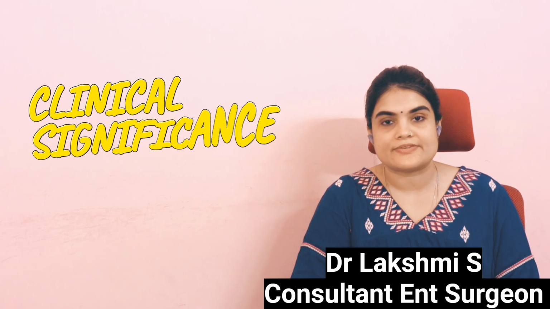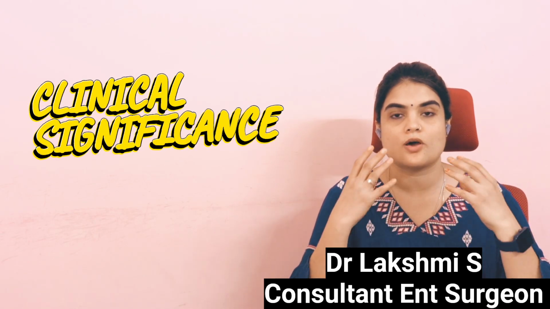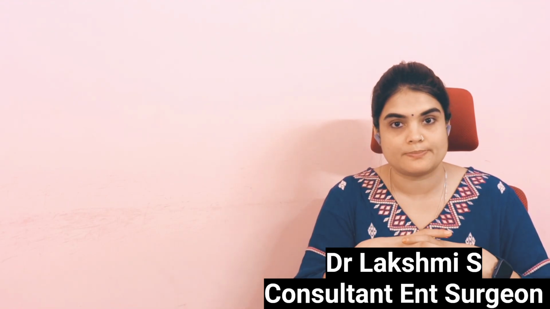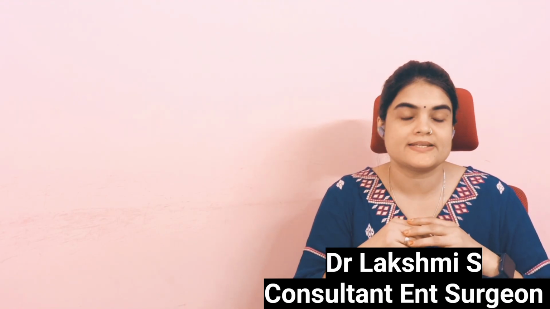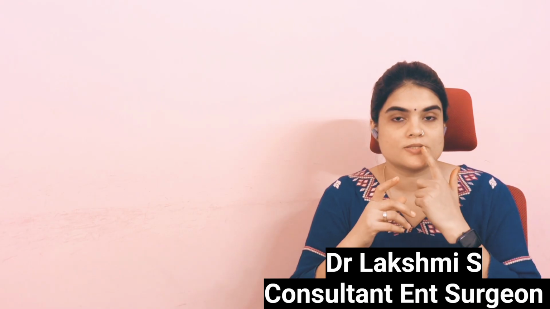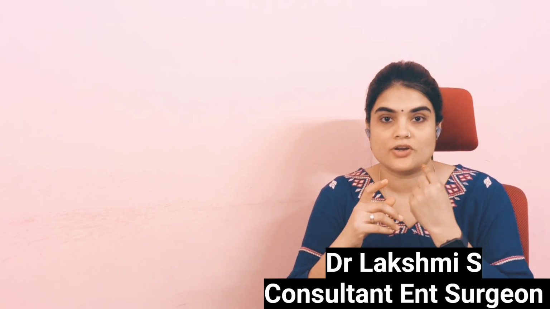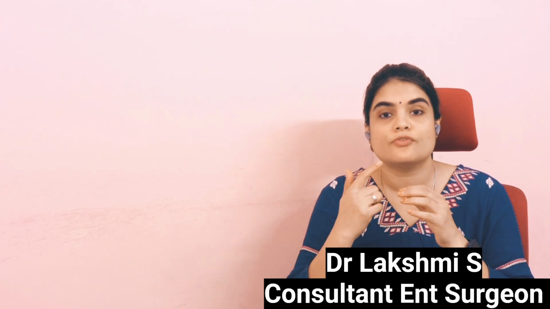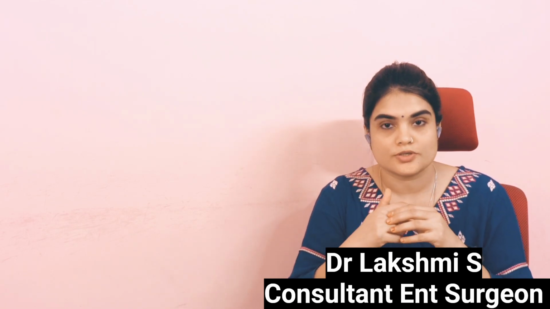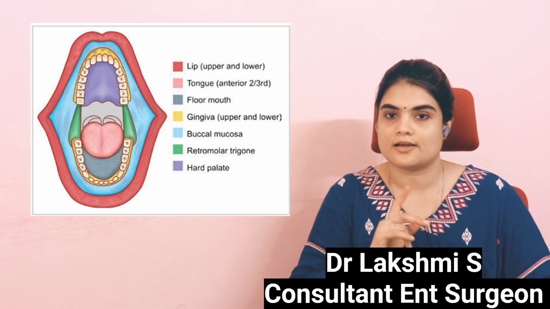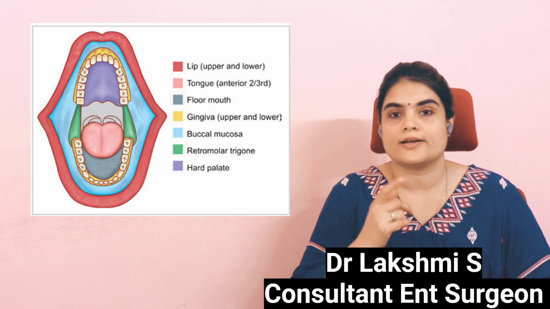The clinical significance of the retromolar trigone is that it is an anatomical subsite for oral cavity cancer. The oral cavity is divided into 8 anatomical subsites to be precise. What are the other anatomical subsites? They are the mucosal lip, upper alveolar ridge, lower alveolar ridge, buccal mucosa, floor of mouth, anterior 2/3 of the tongue, hard palate, and the retromolar trigone. These are the 8 anatomical subsites of the oral cavity.